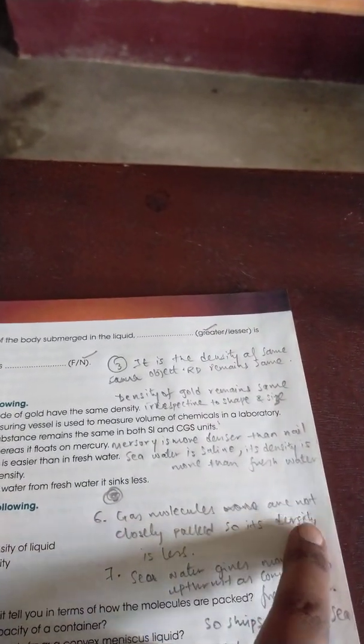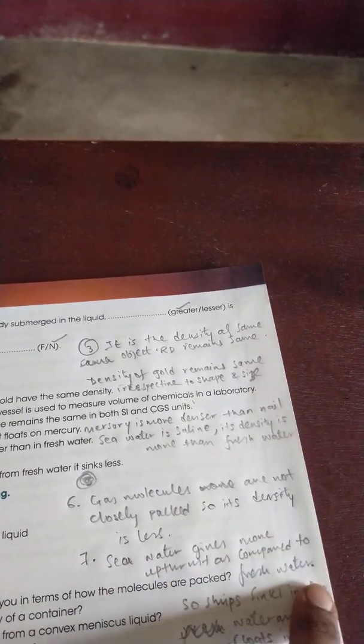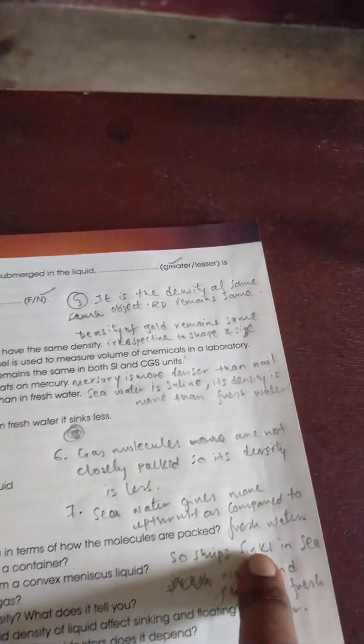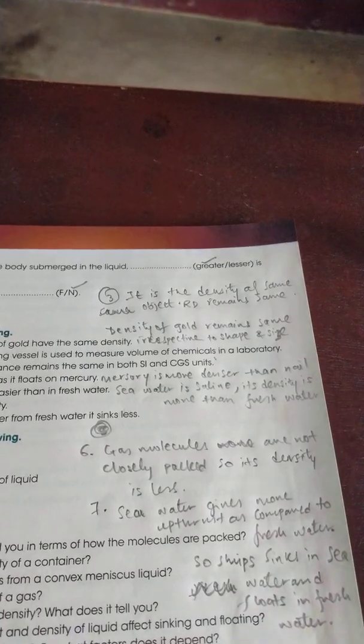Number 6, gases have least density. Reason you will be writing: gas molecules are not closely packed, so its density is less. Number 7, when a ship enters sea water from fresh water, it sinks less. Reason you will write: sea water gives more upthrust as compared to fresh water, so the ship sinks less in sea water and floats in fresh water, right? So this answer you will be writing in your exercise book.